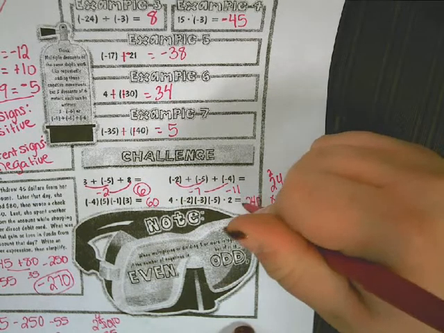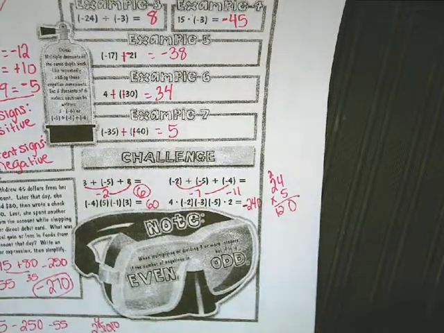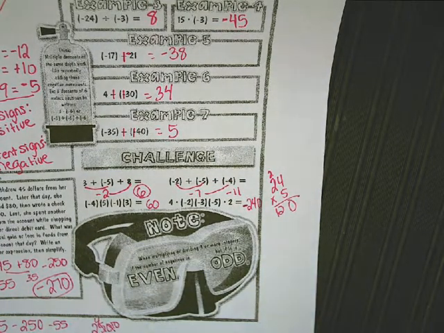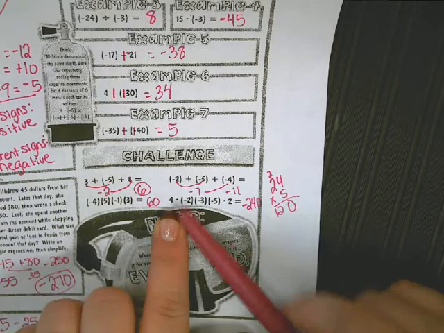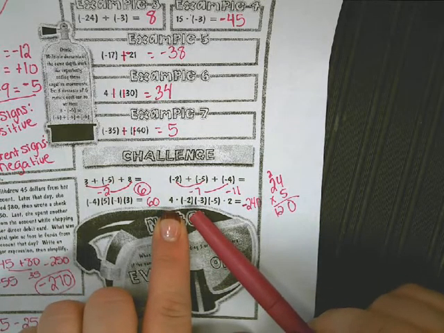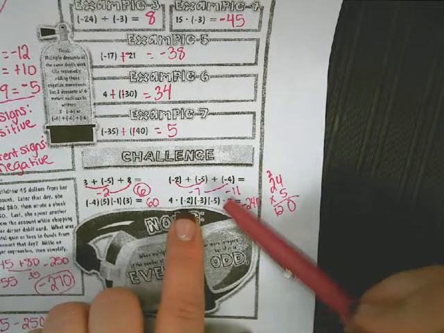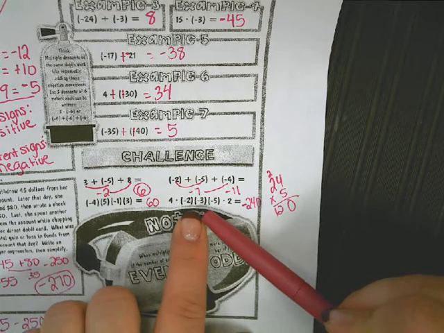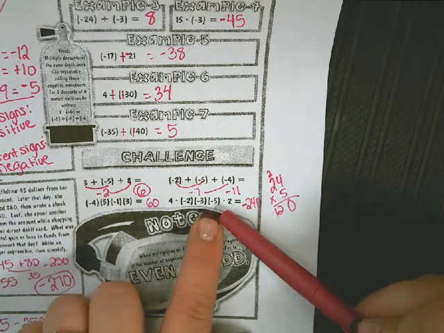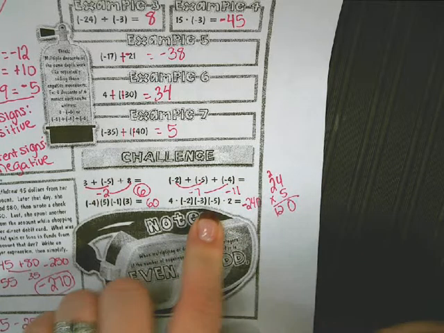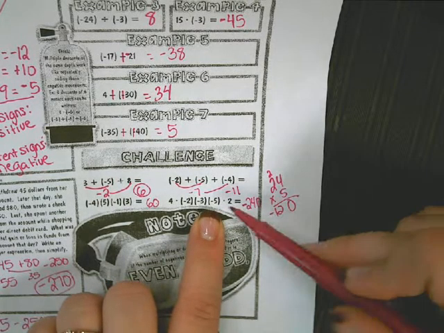Alright, so we broke it down into two numbers at a time. So we took 4 times negative 2, got a negative 8. Negative 8 times negative 3 would give me a positive 24. Positive 24 times negative 5 gives me a negative 120. Negative 120 times 2 would give you a negative 240. Take it two numbers at a time. Okay, any questions on that?